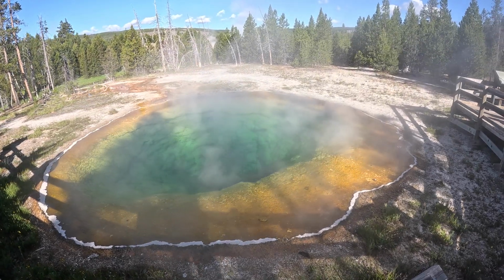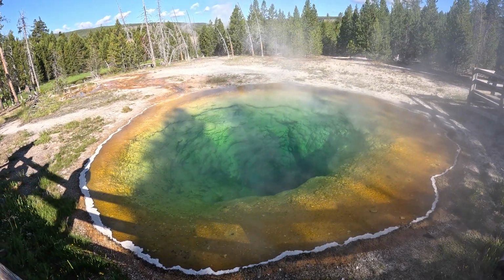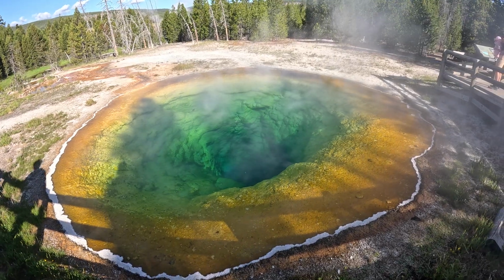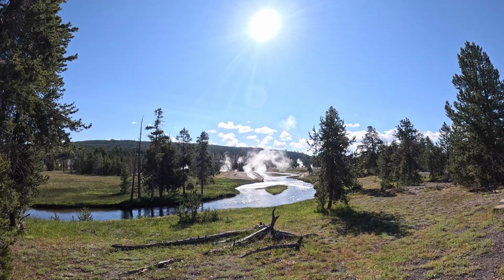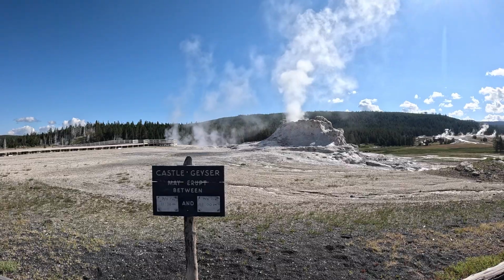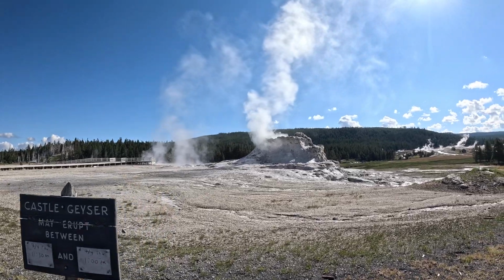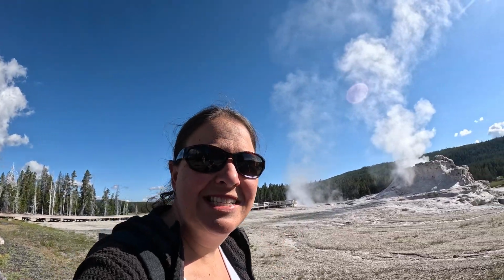We made it to the Morning Glory Pool, which is one of the most iconic and visually stunning hot springs in the Upper Geyser Basin. This is where we're going to turn around at. The different colors of Morning Glory are because of the different types of bacteria. Castle Geyser usually erupts twice a day.